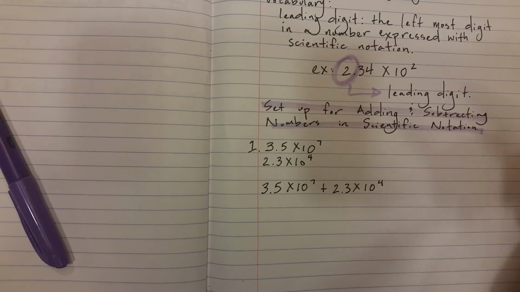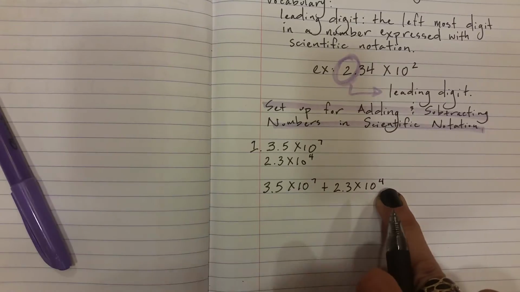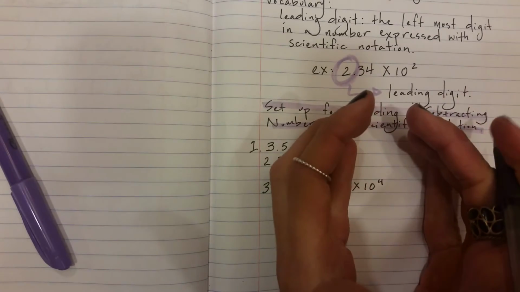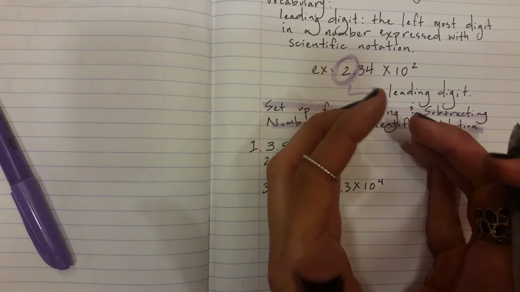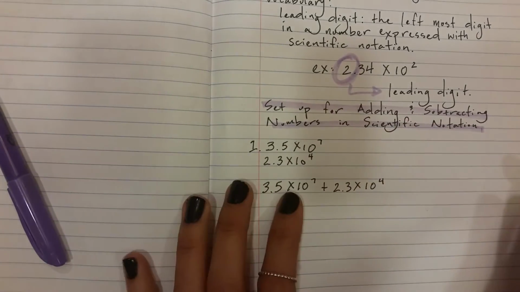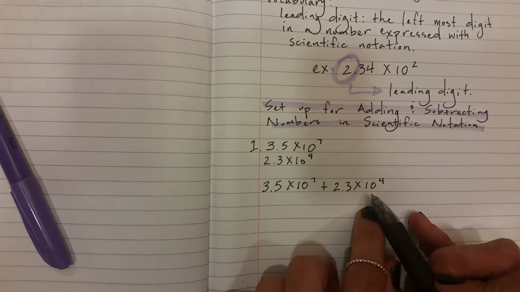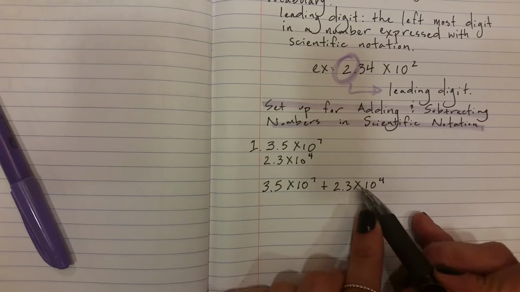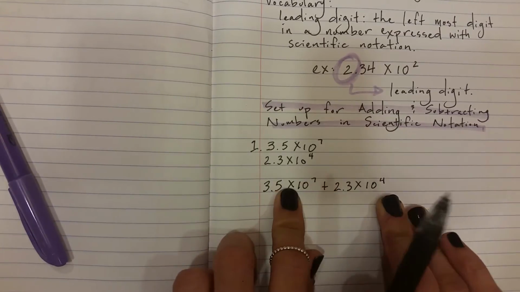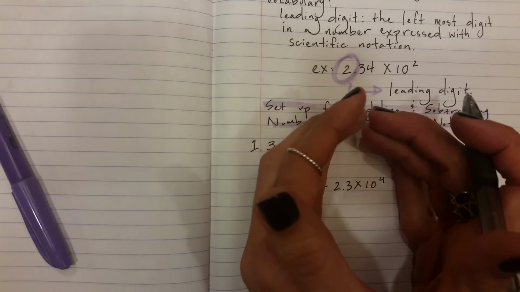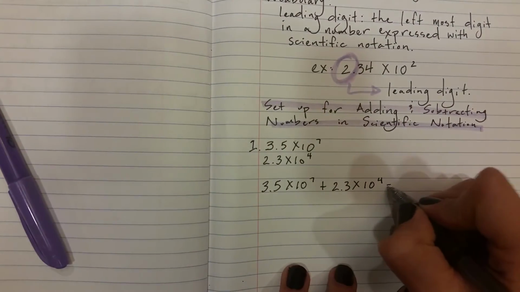Now, here's where it gets a little bit tricky. I see I have 7 as an exponent and I have 4 as an exponent. In order for me to be able to add, I need to make it so that I only have exponents with 10 to the 4th power. So stick with me on this part, guys. Since I have my scientific notation here, that is 2.3 times 10 to the 4th power, and my exponent right here is the smallest out of the two, 10 to the 4th power and then 10 to the 7th power. I'm going to keep this scientific notation the same. But this one here, I'm going to have to change around just a little bit.